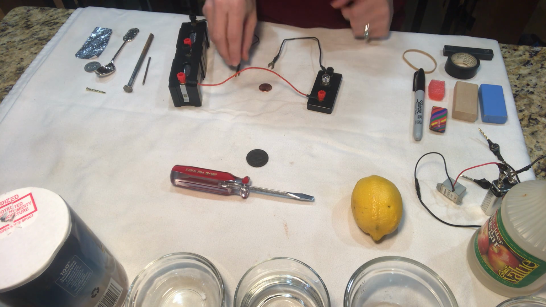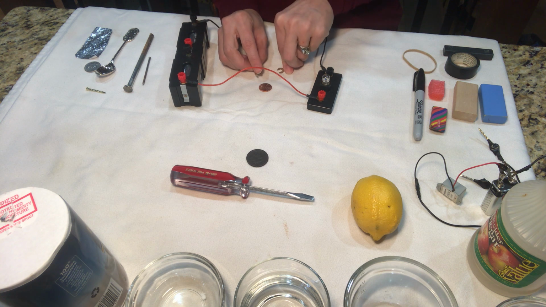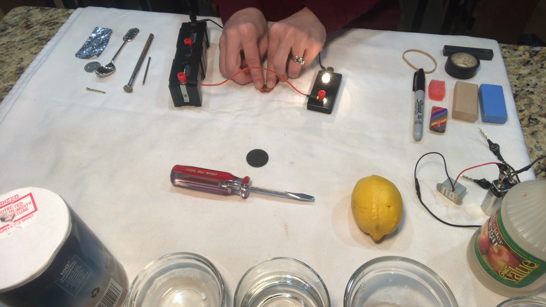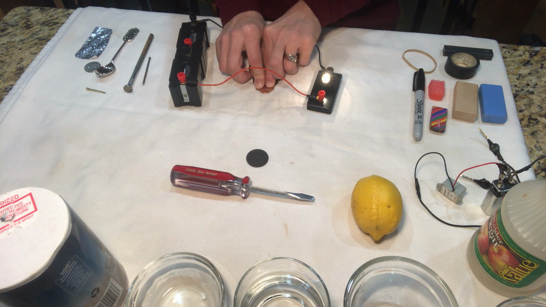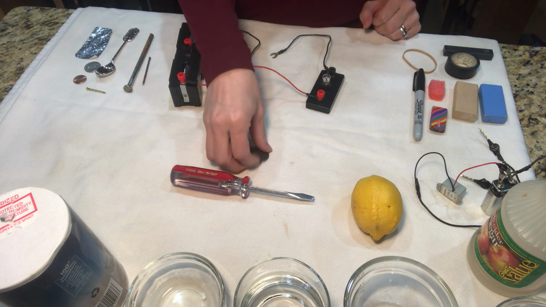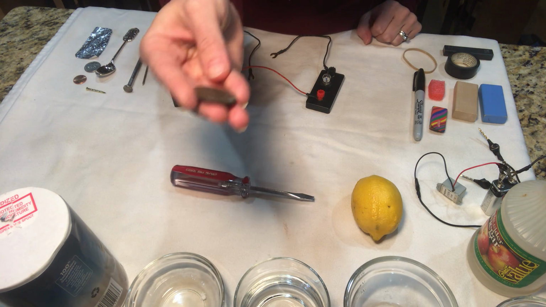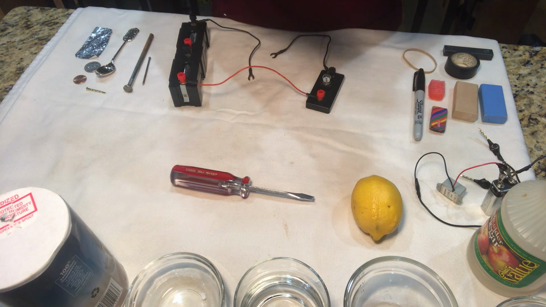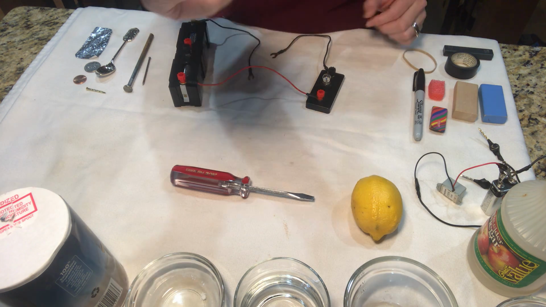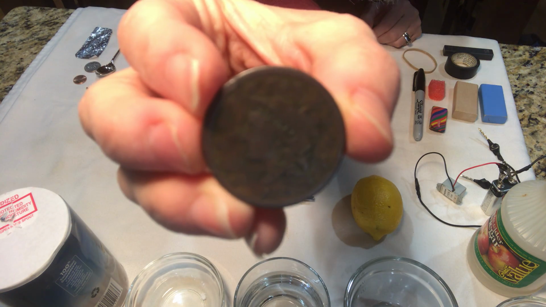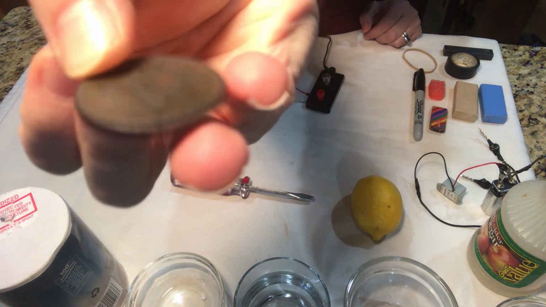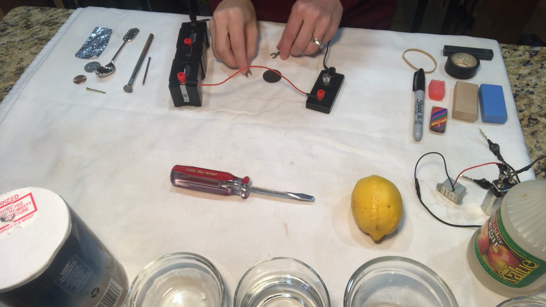All right, copper penny. Yes or no? If you said yes, you would be right. All right, now I have this really, really old coin. Okay, it is a 1 cent coin. It is actually from 1888. I think that's right. So take a look, it's really old. Let's take a look here.